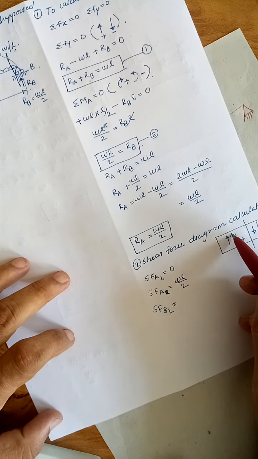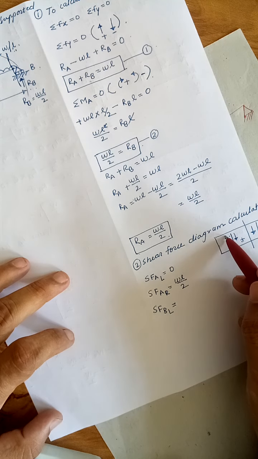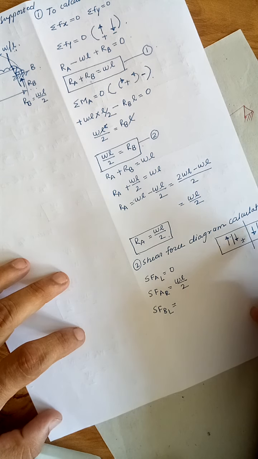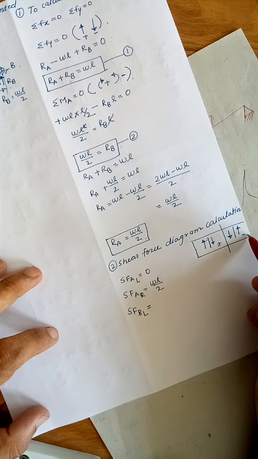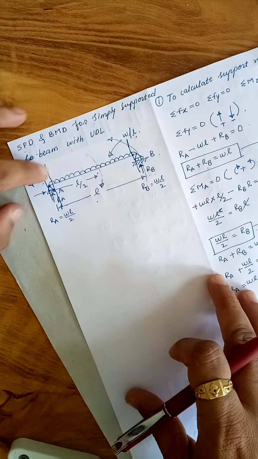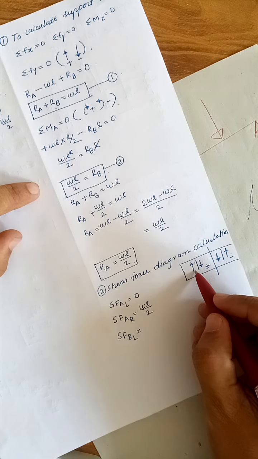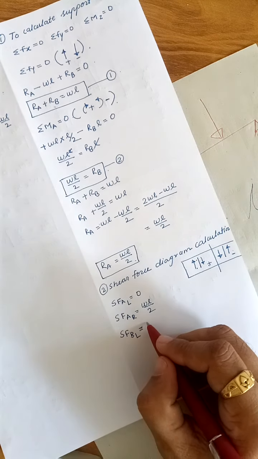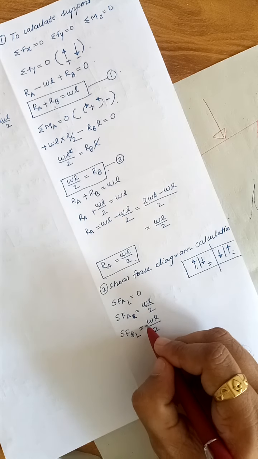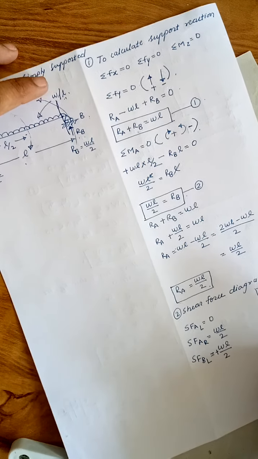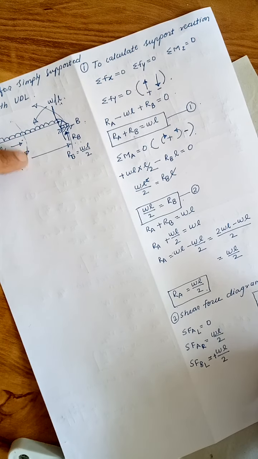Okay, when it is to the left side of the section and in upward direction, it will be considered positive, and when there is a force in the downward direction to the left side of the section, it will be considered negative. So shear force at B left: RA is acting in upward direction, so it will be positive, that is nothing but WL by 2, positive.